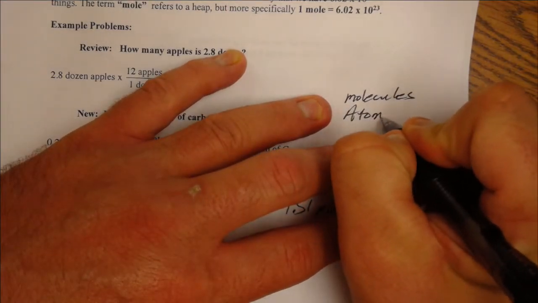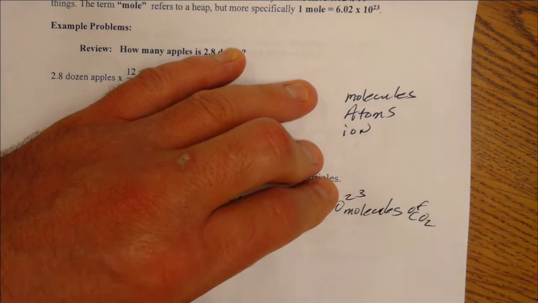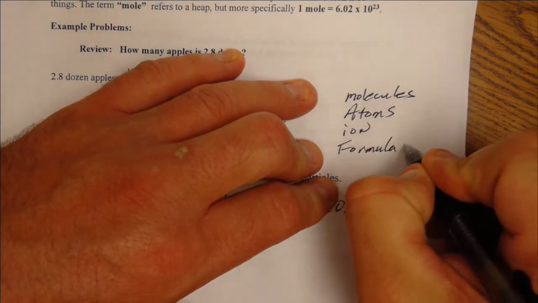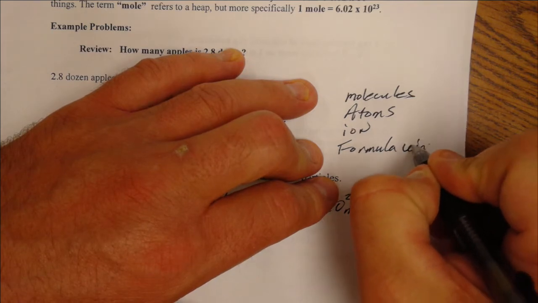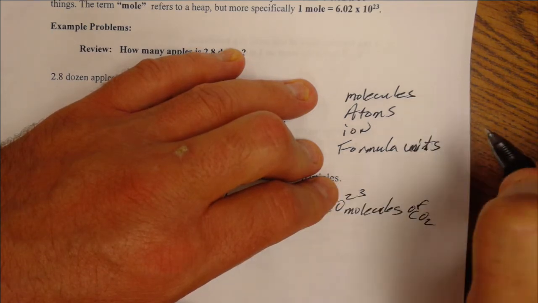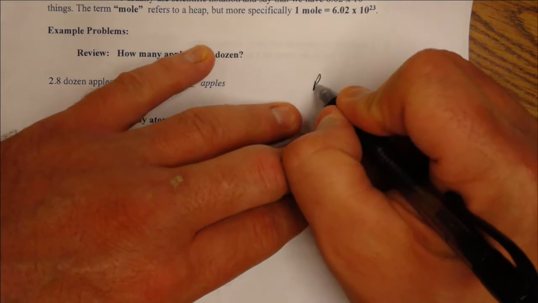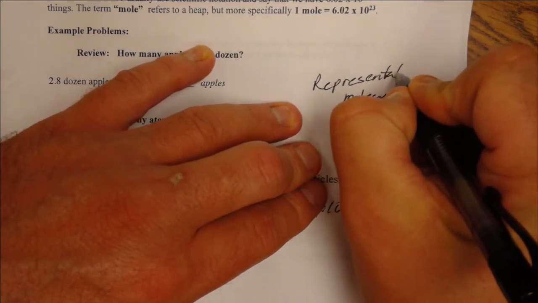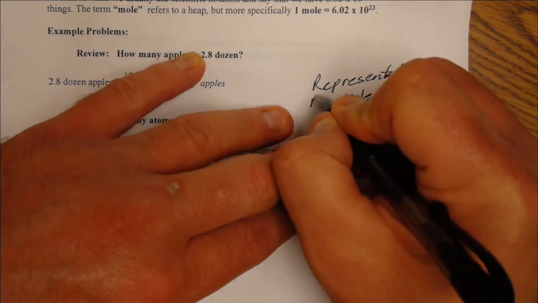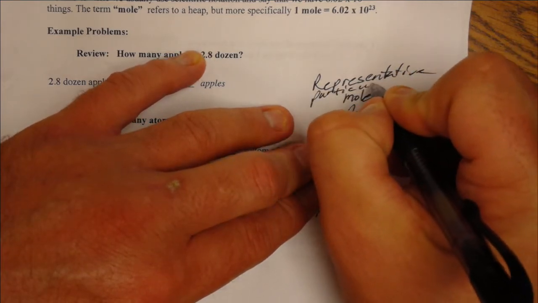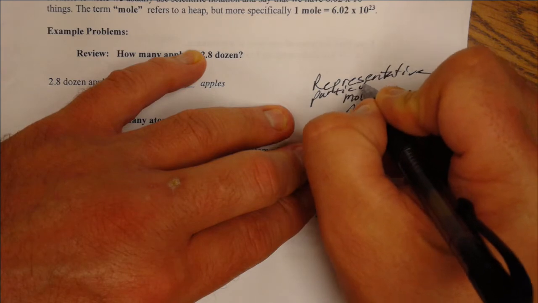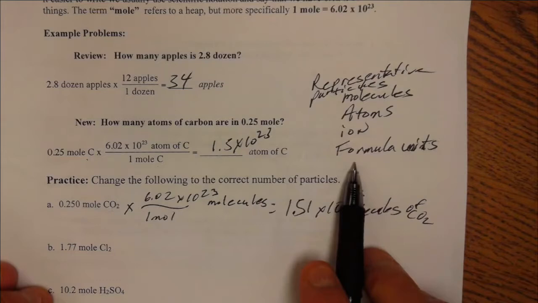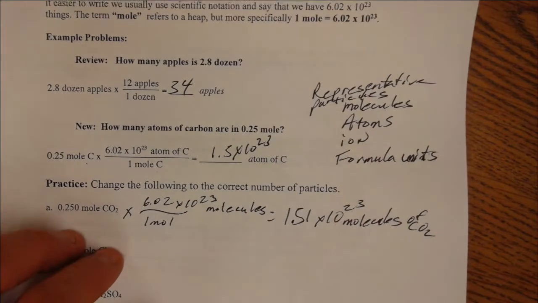Now, cool thing is all of these: molecules, atoms, ions, and formula units. I don't know how to spell units. There we go. Are all called representative particles. So there we go. Molecules, atoms, ions, formula units, all representative particles.